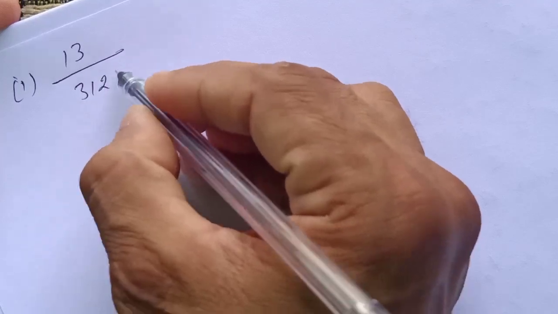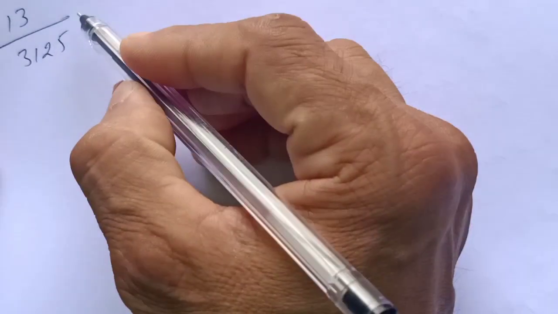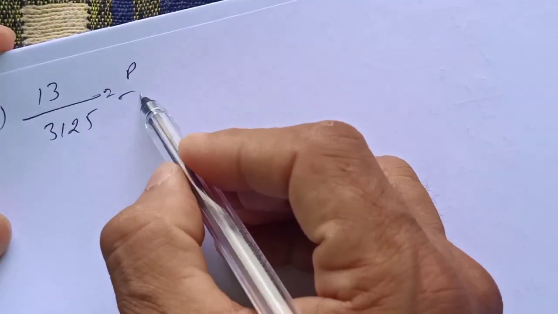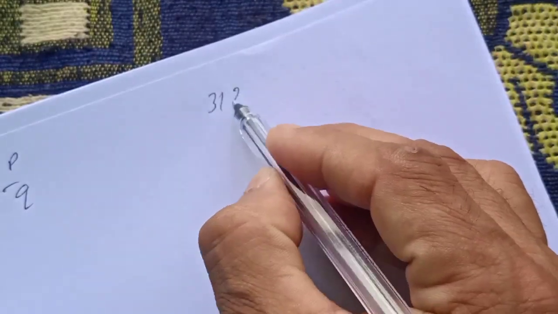Now we have to solve question number 1. Question number 1. Without actually performing the long division, state whether the following rational number will have a terminating decimal expansion or non-terminating repeating decimal expansion. First part is 13 upon 3125. This is p by q, and prime factor of this q 3125.